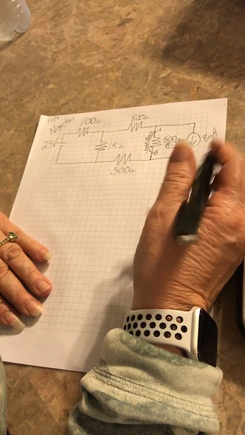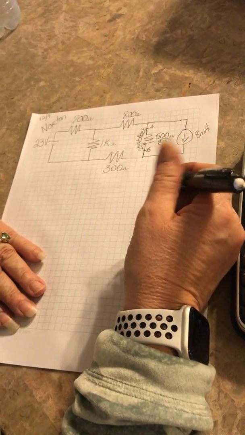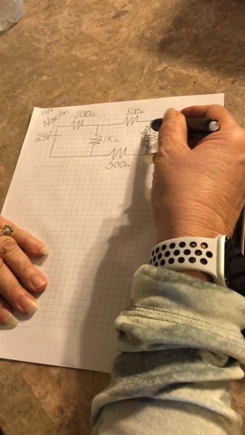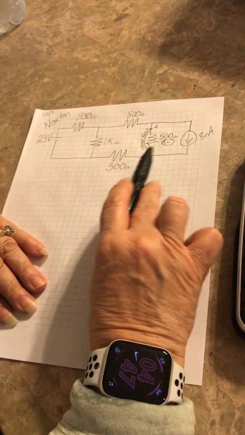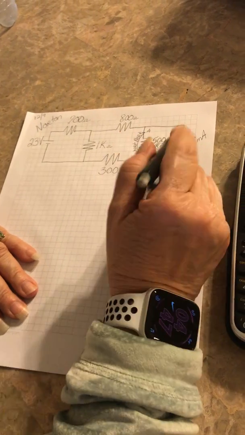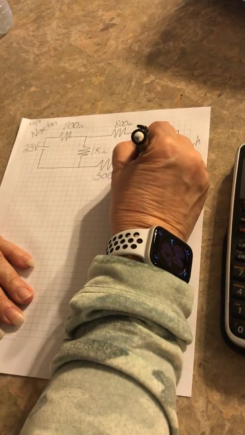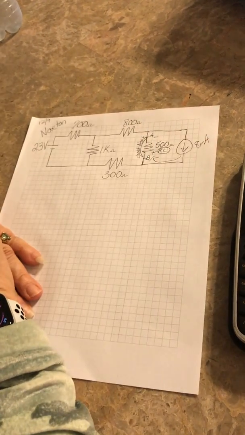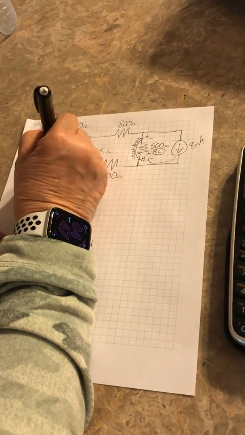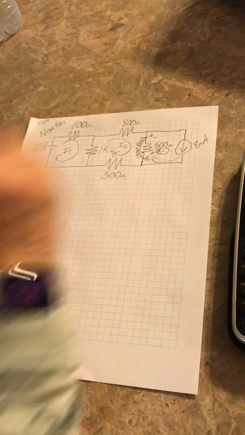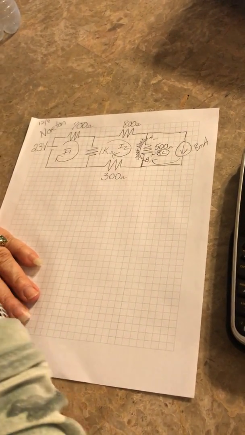Hey students, I'm going to be doing a Norton circuit using the general approach. Right here, this 500 ohm resistor is RL, so you cannot do a source conversion. We all know that this current is going this way, plus to minus. And there are really only two unknowns, I1 and I2.